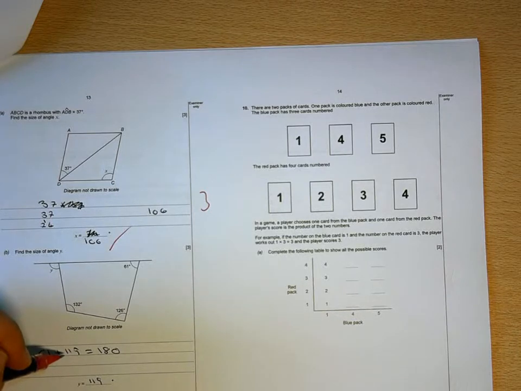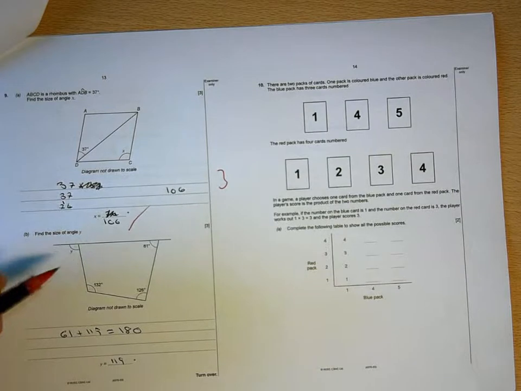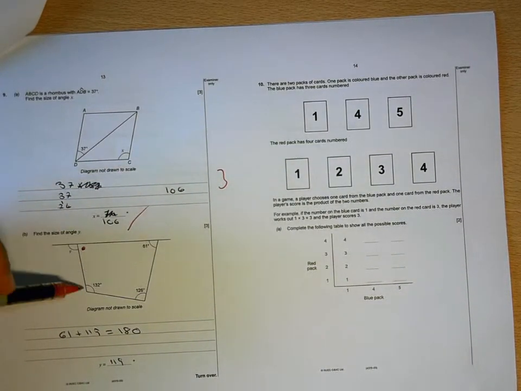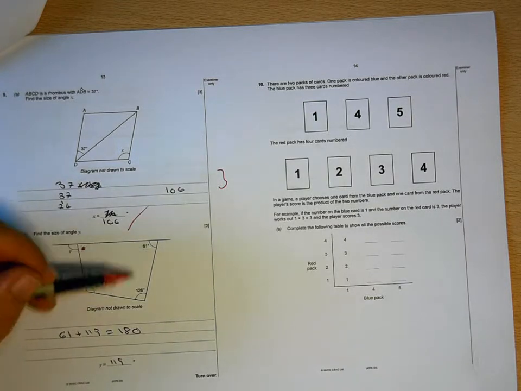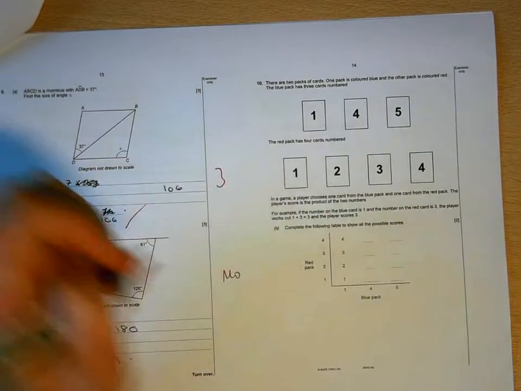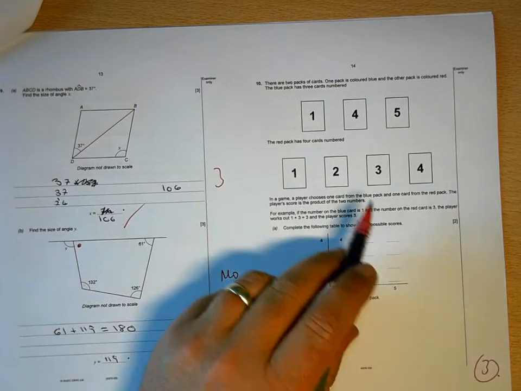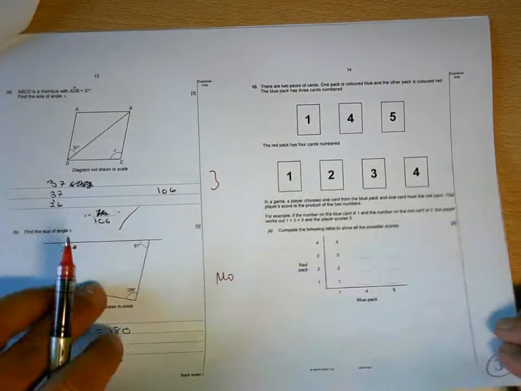61 and 119 is 180. No, so with this question, the first thing you're going to find is that those angles must add up to 360. So you add up that, and that, take it away from 360, will give you that, and that's what you then take away from 180 to get that. Take a look at how I do that on the video. We will practice these questions, but it's worth you having a go in advance.